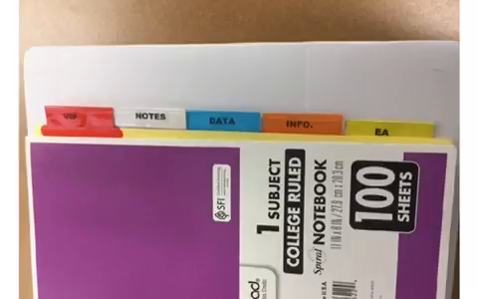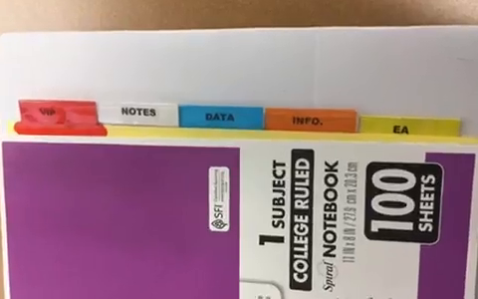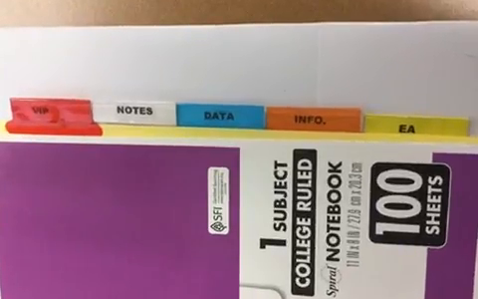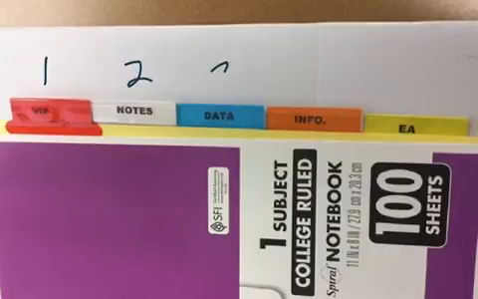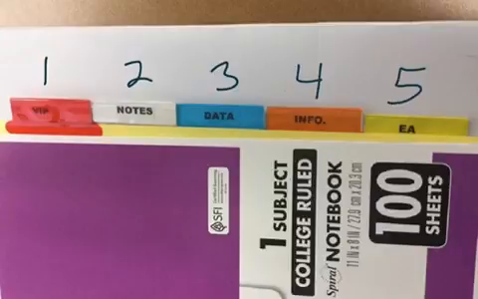It really shows what each one is going to be called, and it also shows the order. So I want the VIP to be first. I want notes to go second, data third, info fourth, and the EA fifth. Why don't you go ahead and pause the video here.